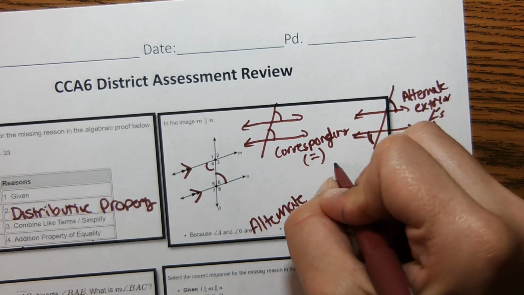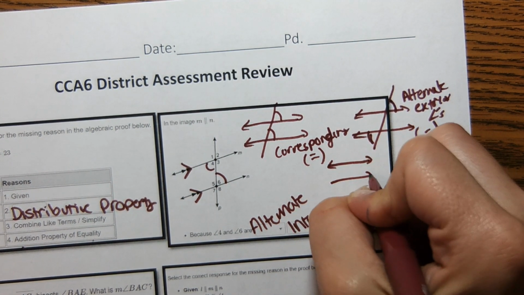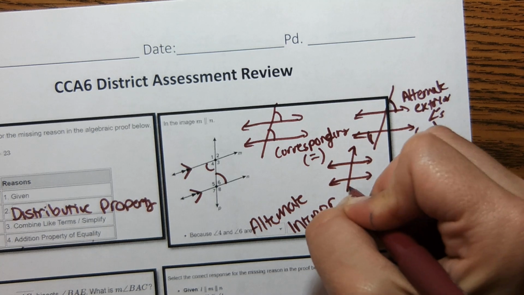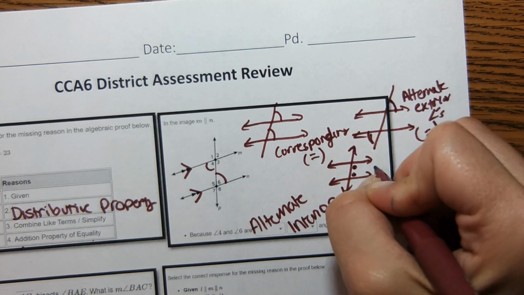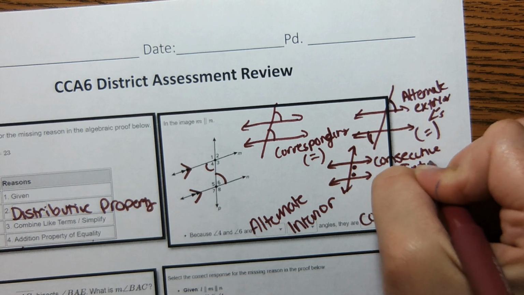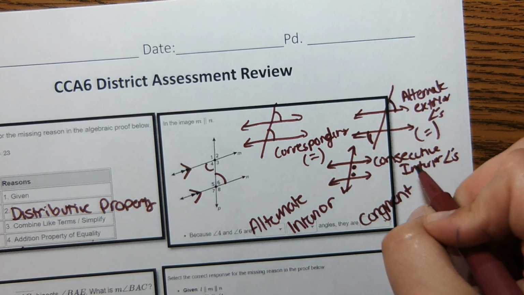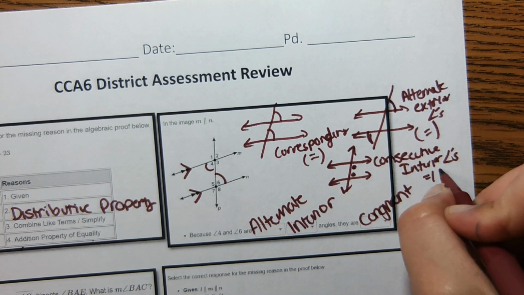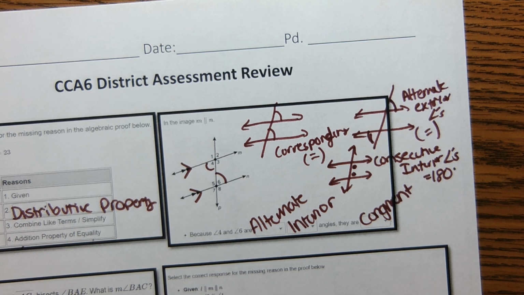Or the other one that comes up is consecutive interior. It should be like here and here. Consecutive interior angles are equal to 180 degrees, or they're supplementary. And again, I put those on the study guide too, so you can look at each one.